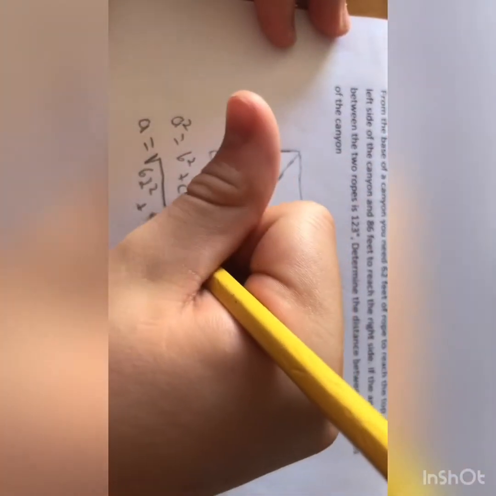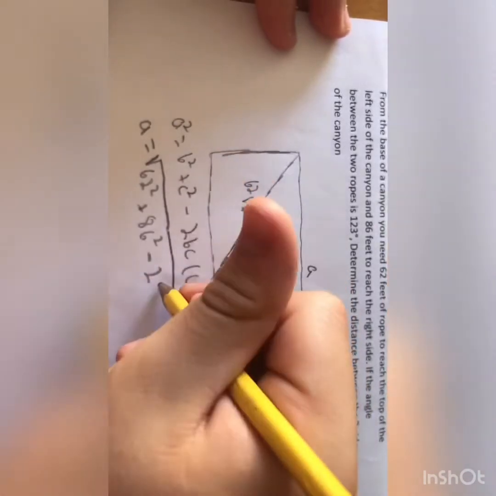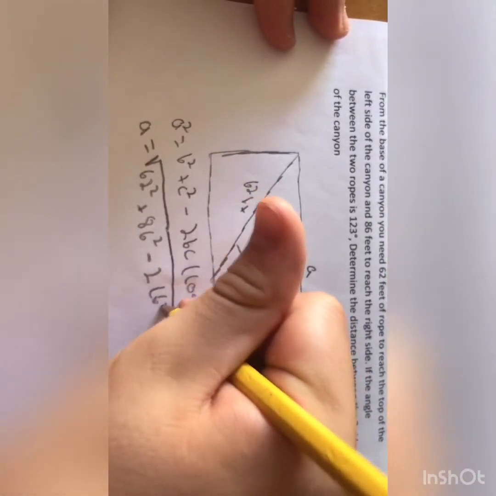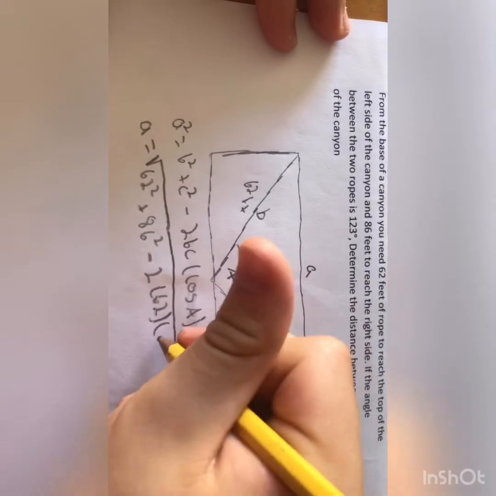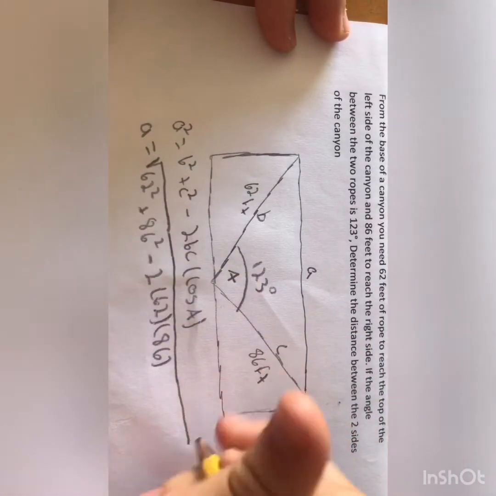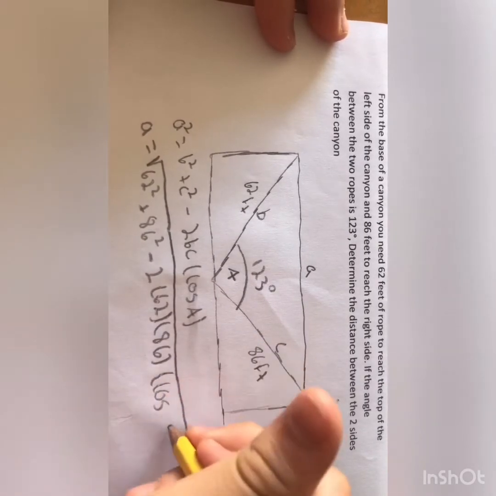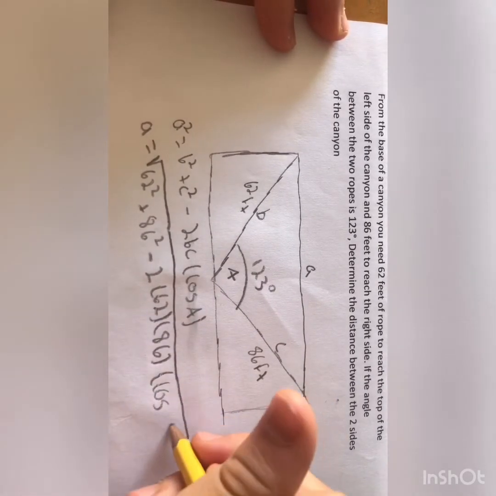So it's going to be 62 squared plus 86 squared minus 2 times 62 times 86 times cosine of 123.